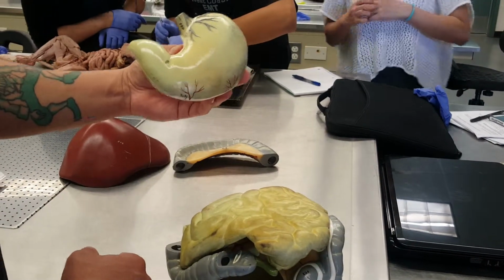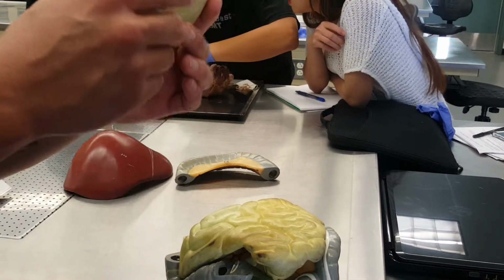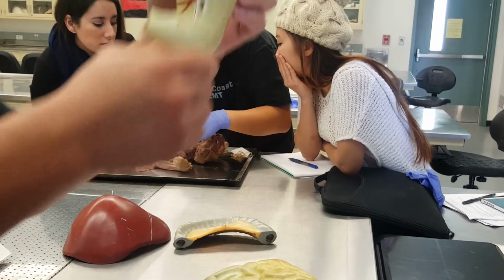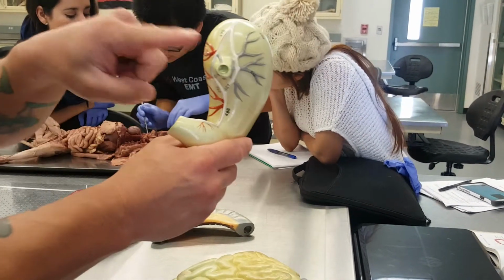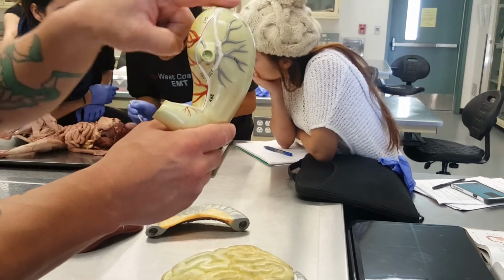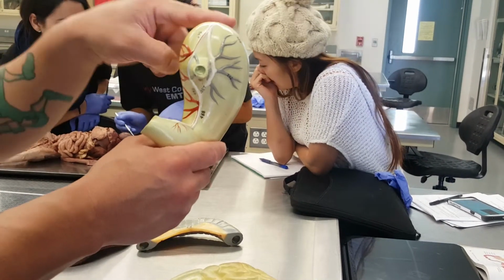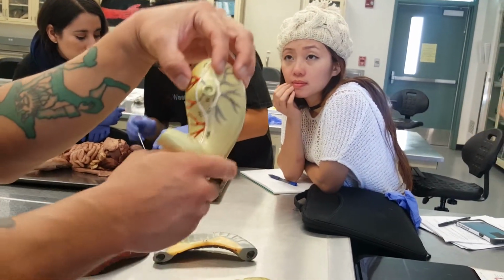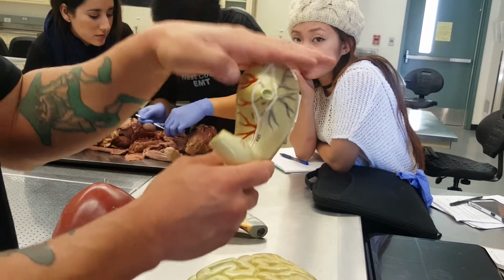Now, for the stomach, what I want you to notice is, I'm going to tilt it a little bit like this, so that you see it way more obviously. There's a dome right here, one here. This dome, this first one, is the fundus of the stomach.